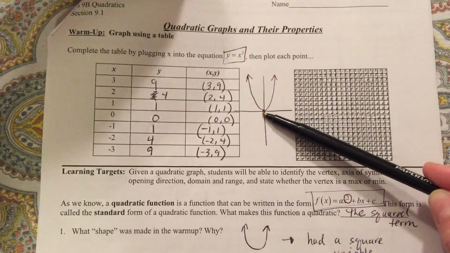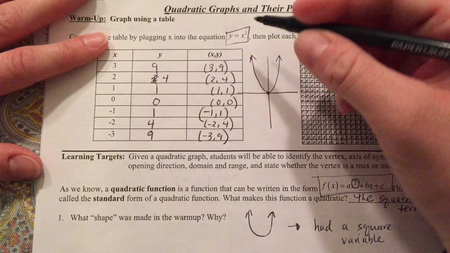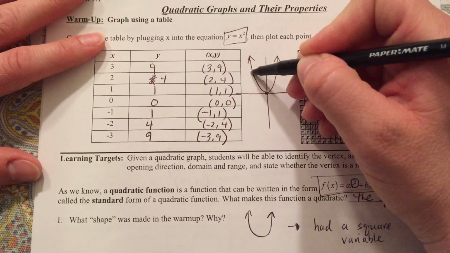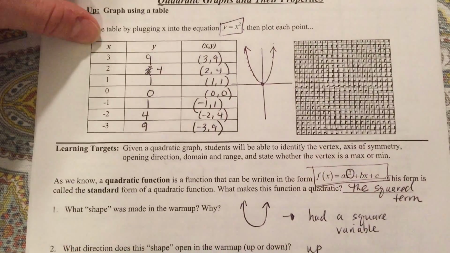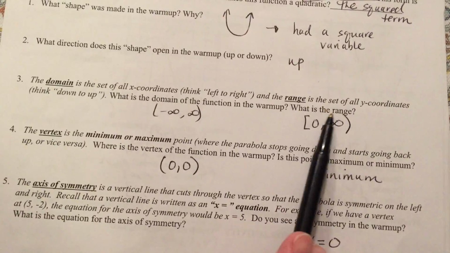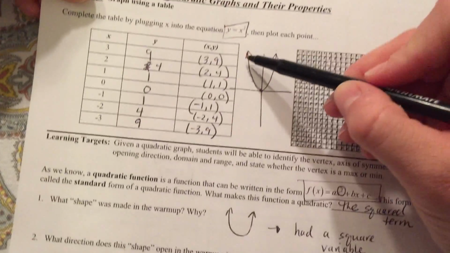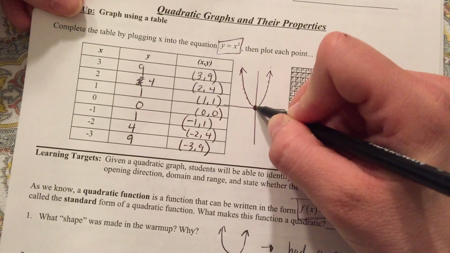What is the domain of this function, which is up here? The domain of this are all the x values, so we have to use interval notation. All the x values on this parabola go from negative infinity to positive infinity, which is how we label it right here.